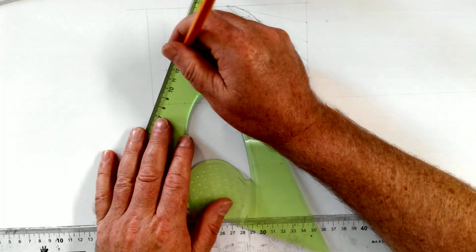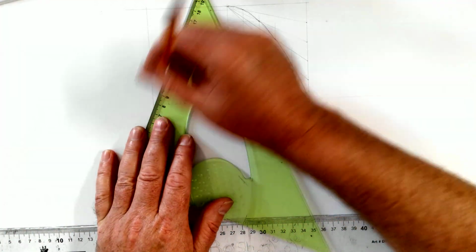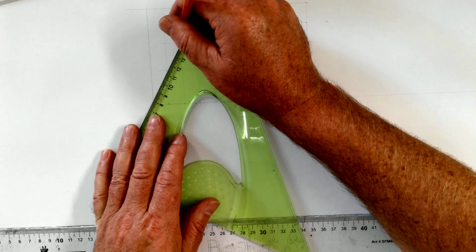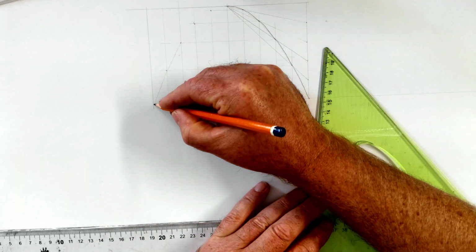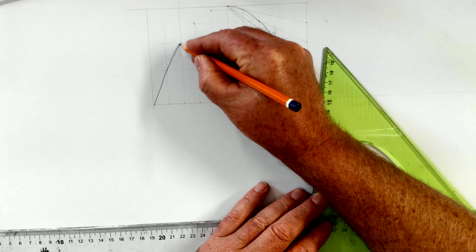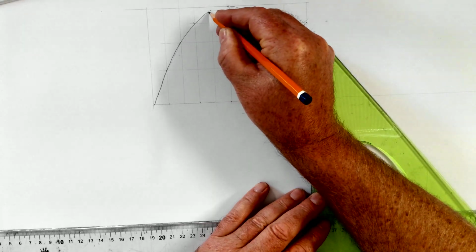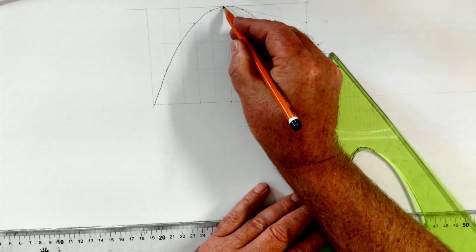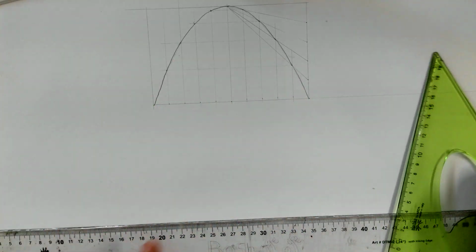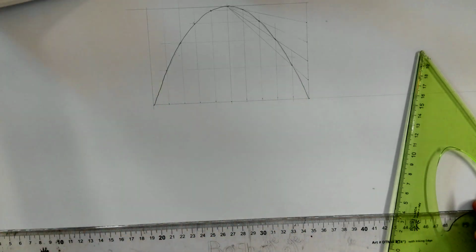And right, so that's our parabola drawn in elevation.